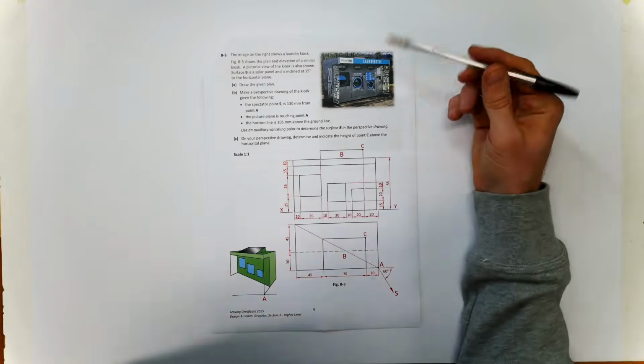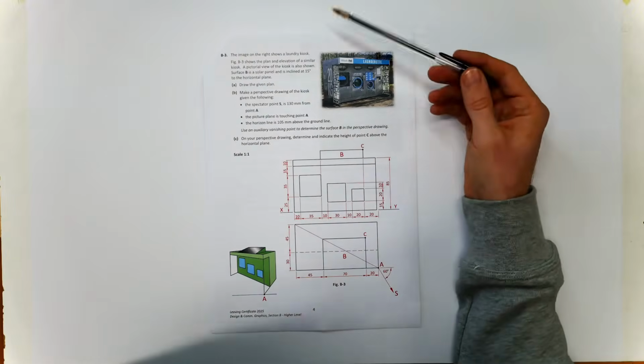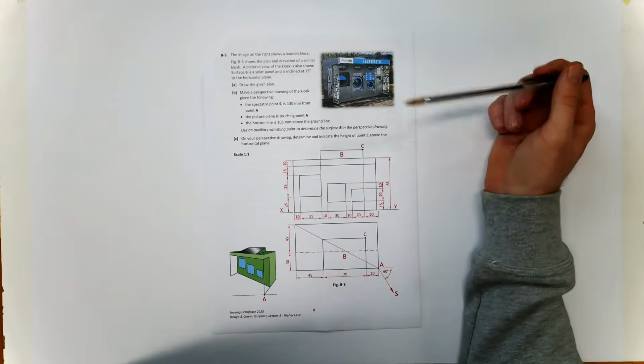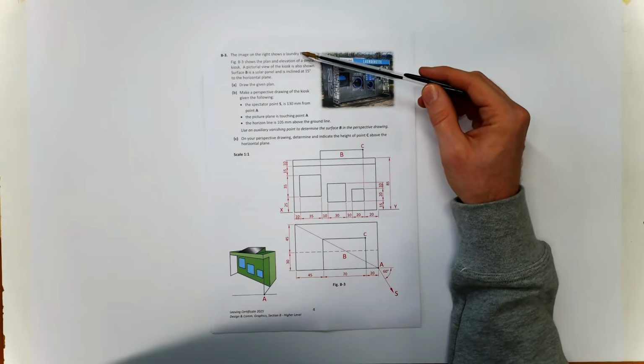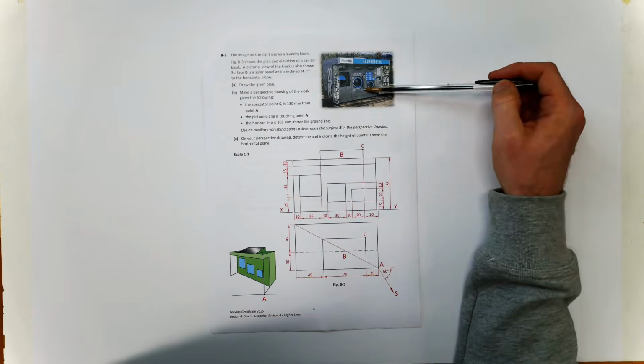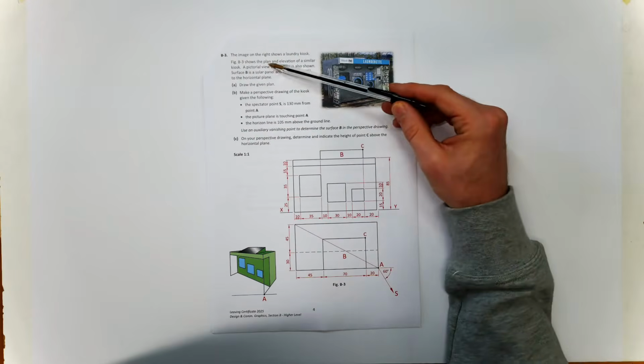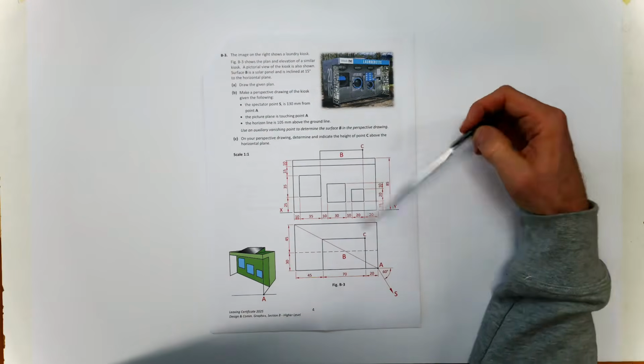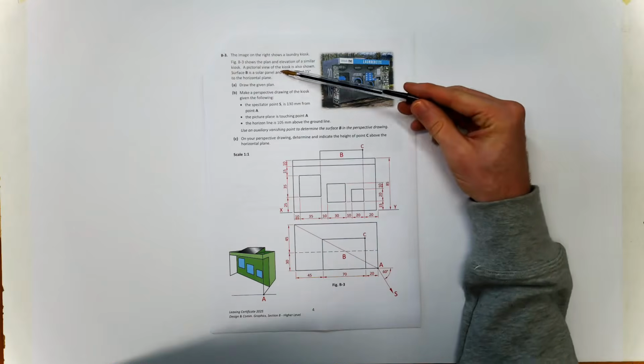Right, welcome back to 2025. We're looking at question B3. This is a perspective question. So the image on the right shows a laundry kiosk. Figure B3 shows the plan and elevation of a similar kiosk. The pictorial view of the kiosk is shown.